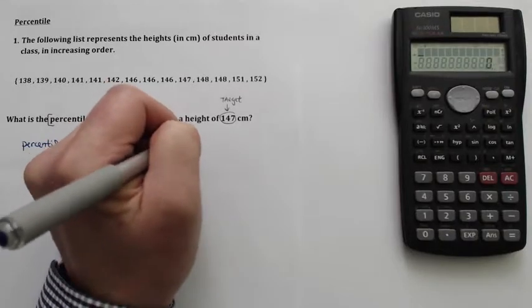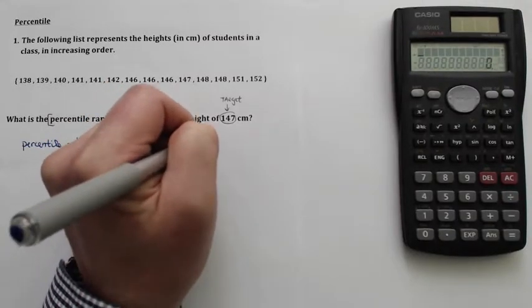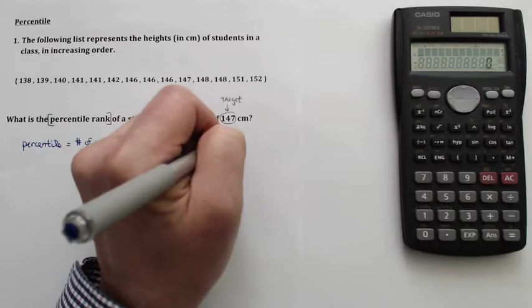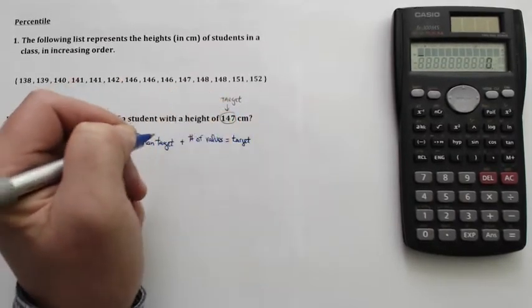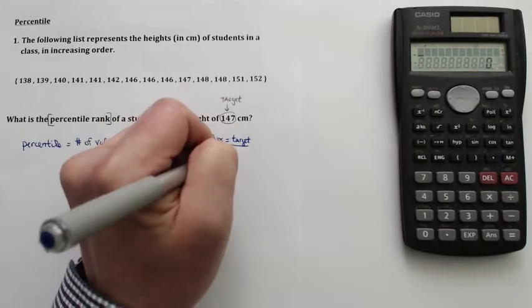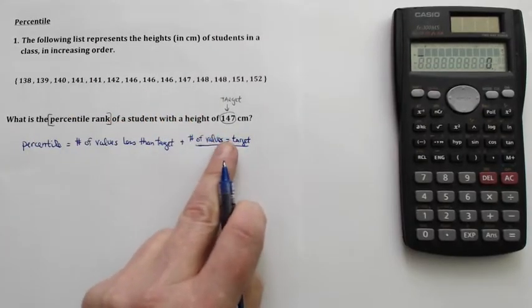So the number of values equal to the target divided by 2. We're going to simplify that number.